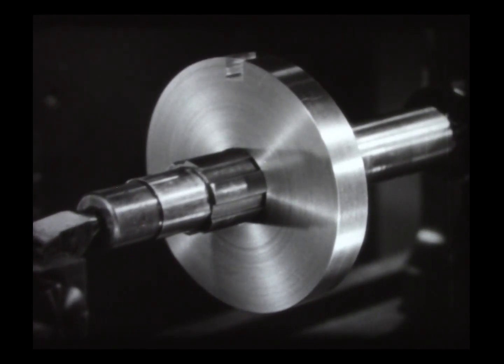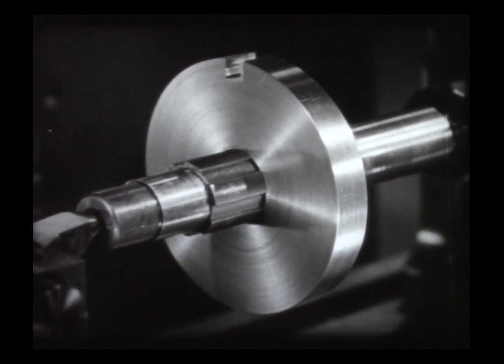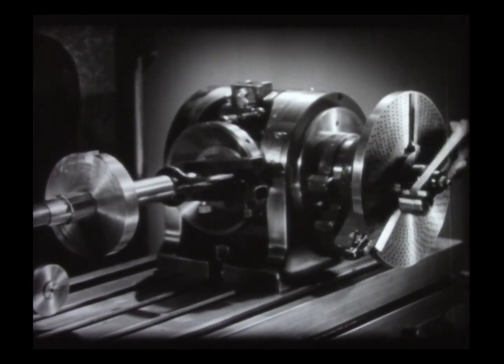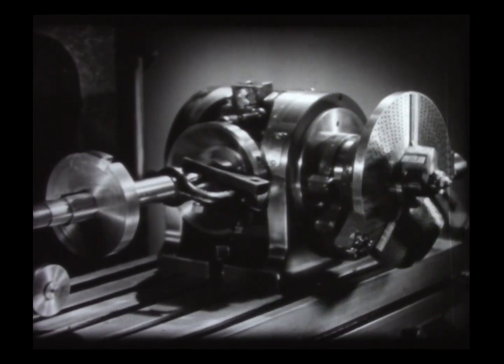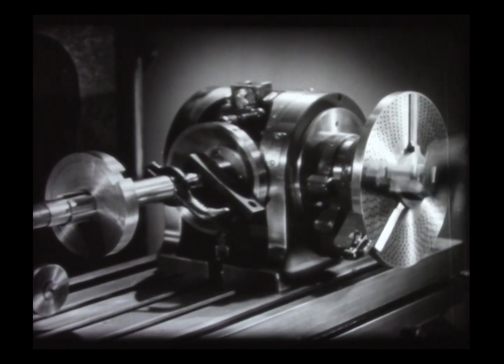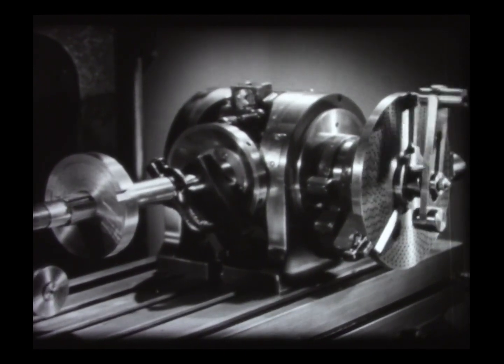Suppose we had to cut 4 equally spaced slots in a disc. 10 turns of the hand crank will turn the work 1/4 of a turn, locating the second slot accurately.